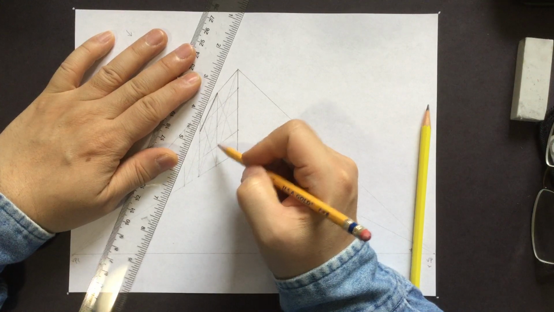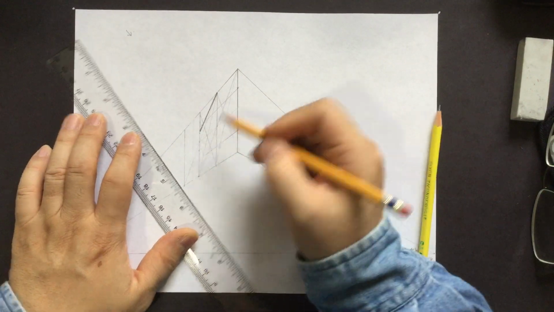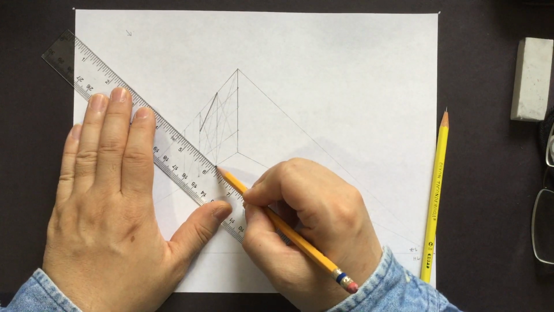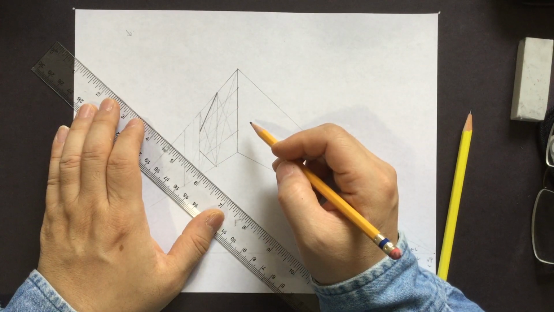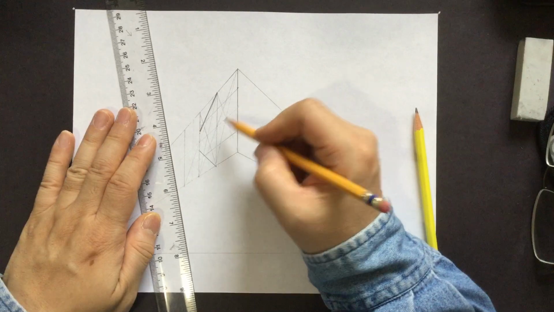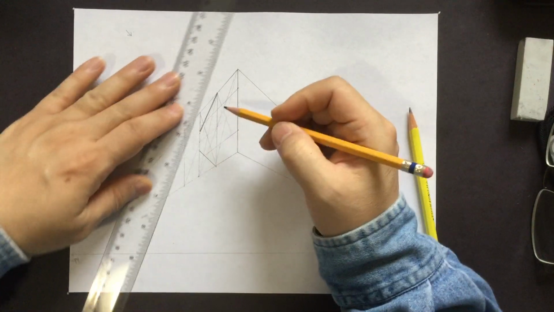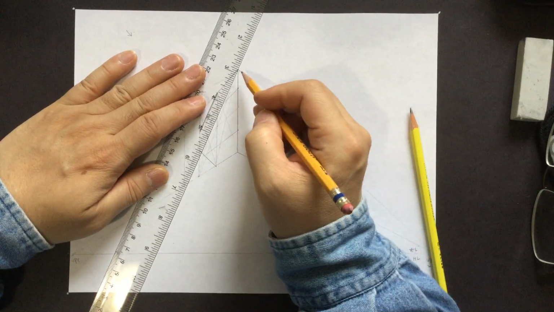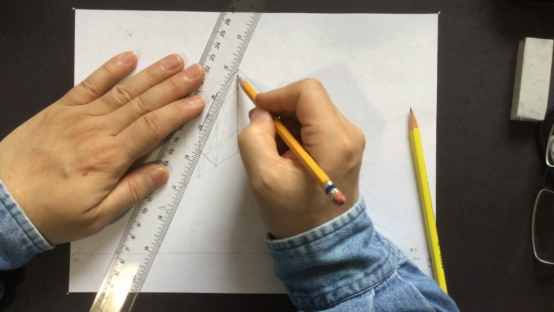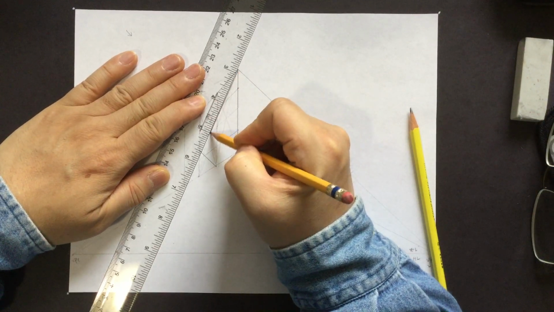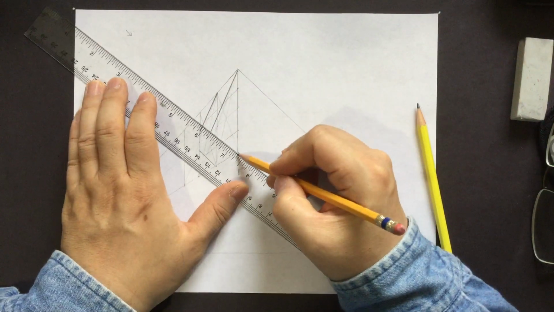Right? And then another middle part. Good. And then the middle part. So let's make it parallel. I feel like that looks better.